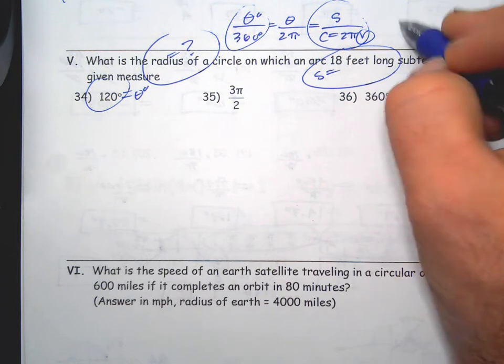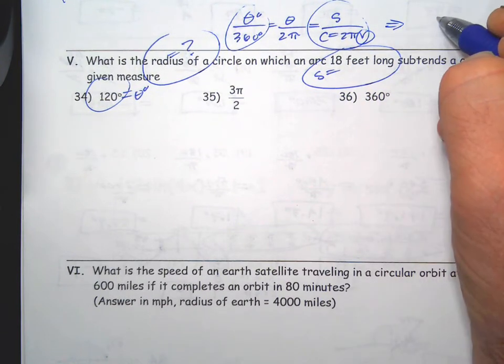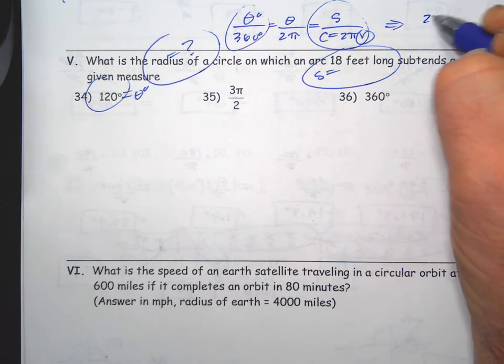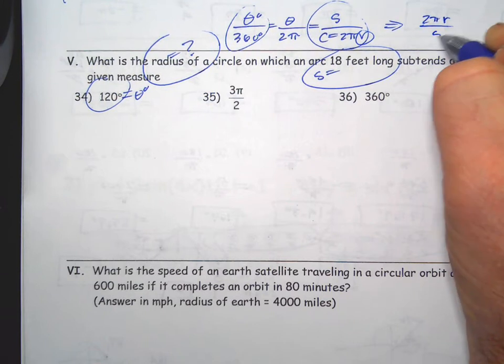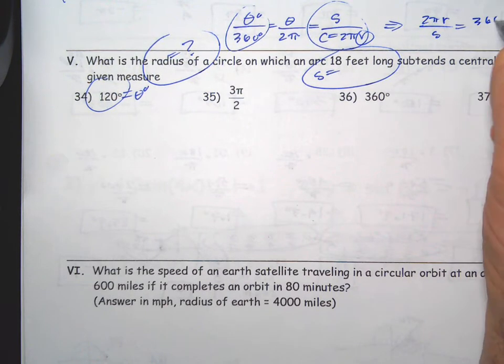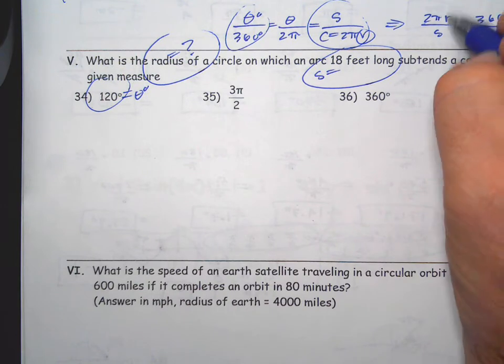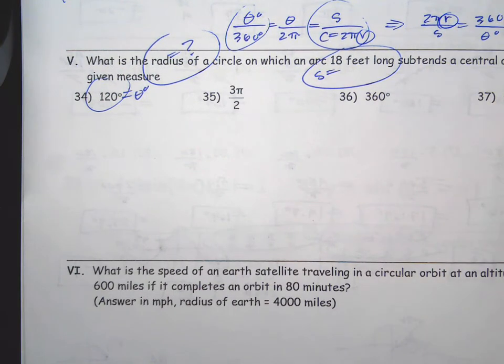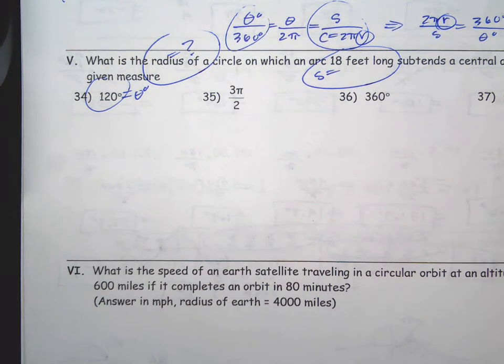So you might think, well, I could flip both sides upside down, and then solve for r by multiplying by 2 pi over s.